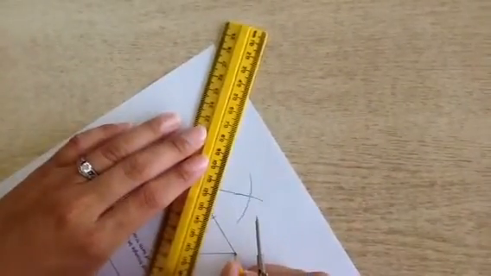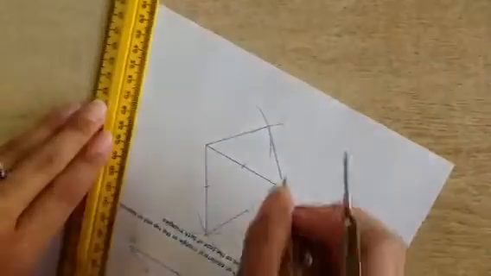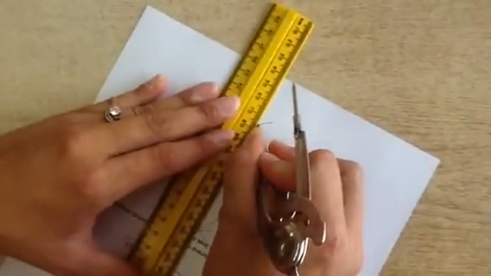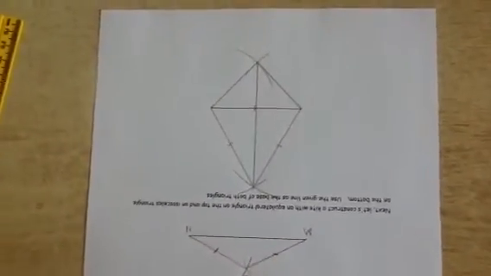And connecting our points. Now, if you want, you could make the line going all the way through, and we have a beautiful kite.